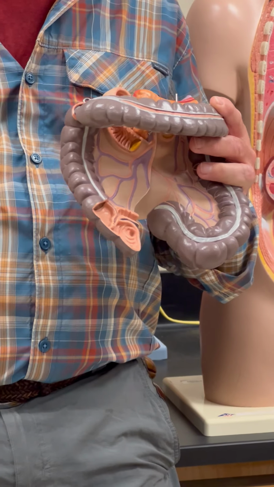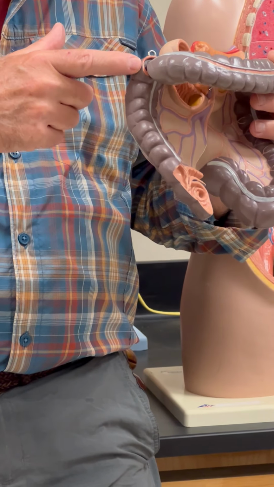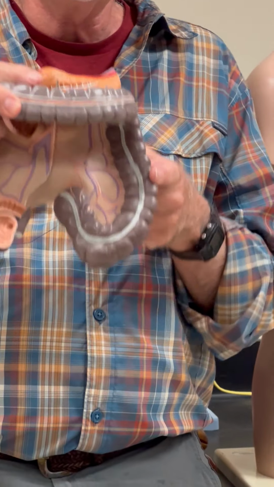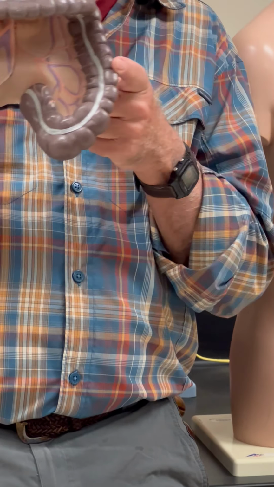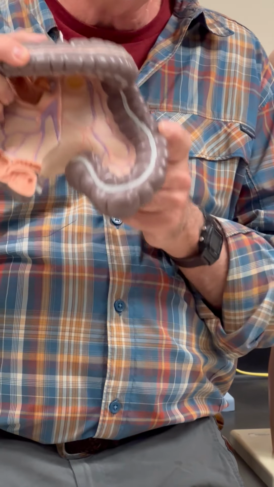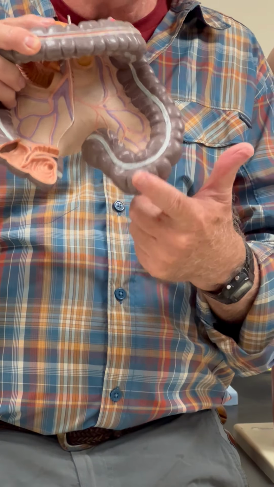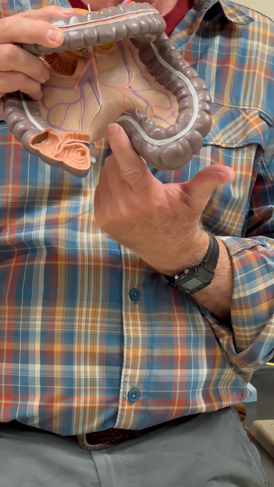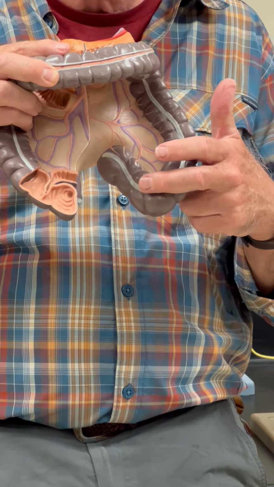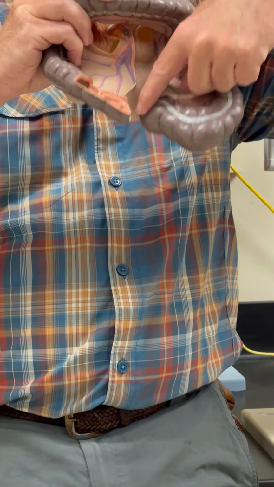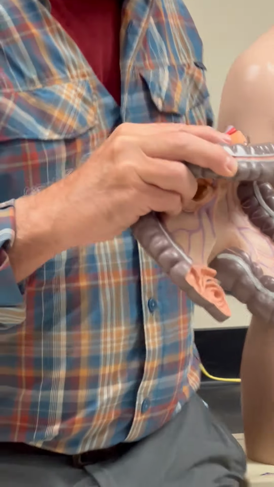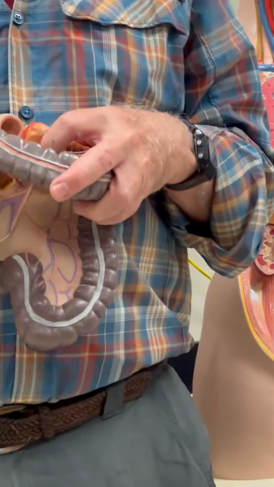And there's 4 sections to the colon. You have the ascending colon, the transverse colon, and then the descending colon to about right here. The descending colon then forms a loop where the colon goes down and comes back up. And the portion of the colon that goes down and comes back up is the sigmoid colon. Now the sigmoid colon ends right here. And that's where the rectum begins. And the rectum is something that you see here behind the reproductive organ inset.